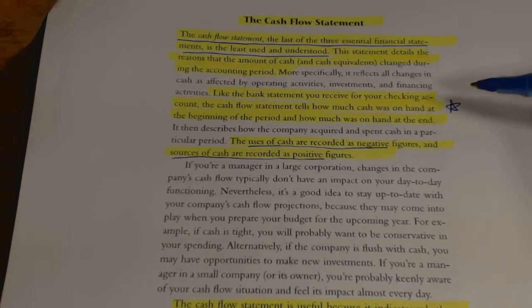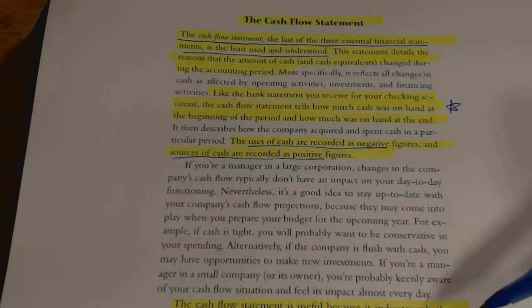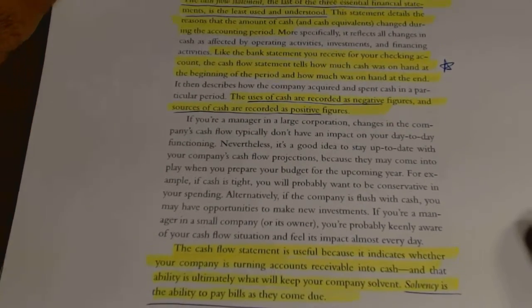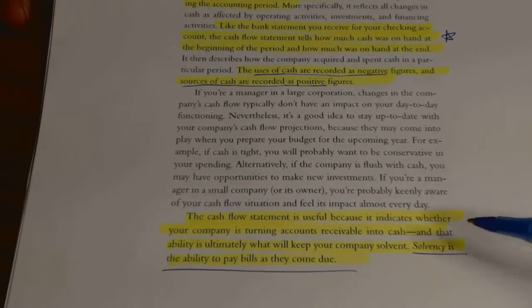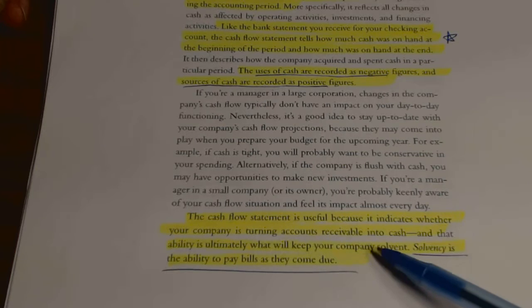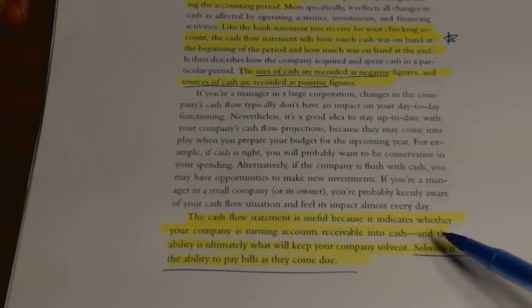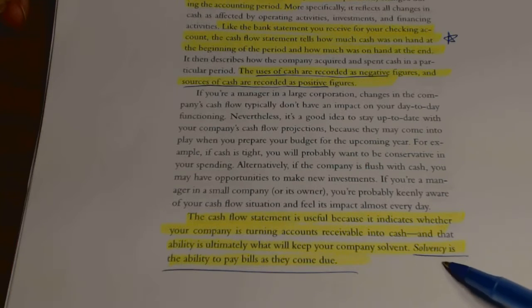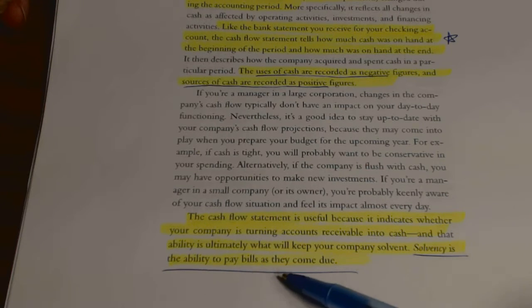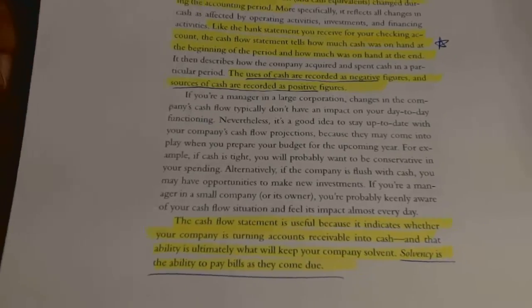Okay? So basically what the cash flow statement tries to do is reflect that. Down at the bottom here it says the cash flow statement is useful because it indicates whether your company is turning accounts receivable into cash. And that ability ultimately will keep your company solvent. Solvency is the ability to pay bills when they come due. Okay, so people don't look at it a lot, but cash flow is a big deal.